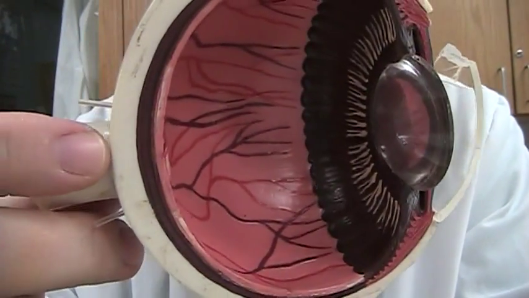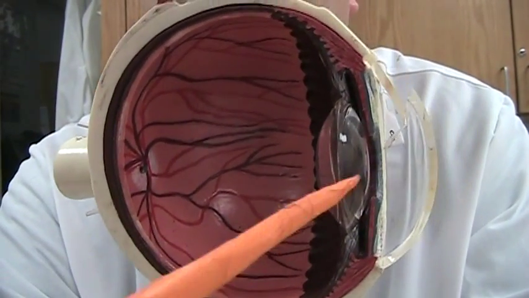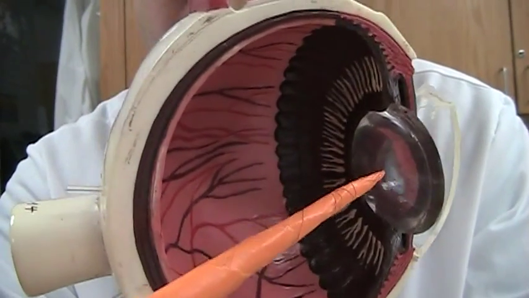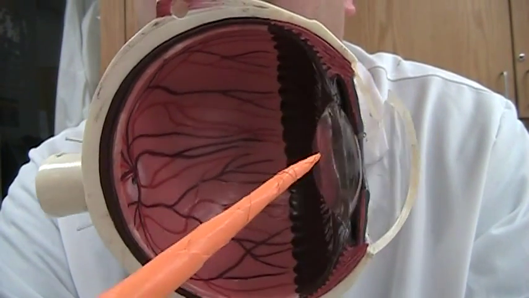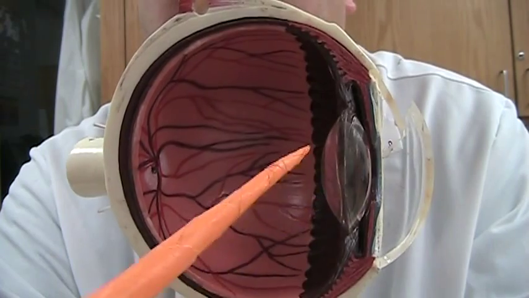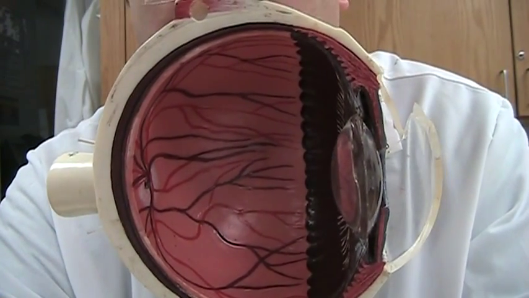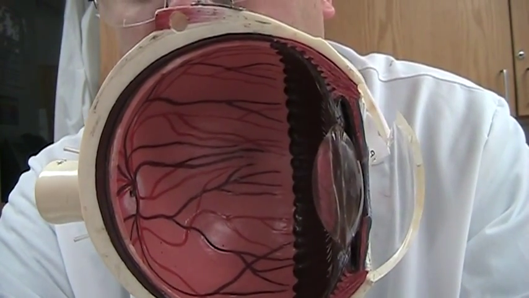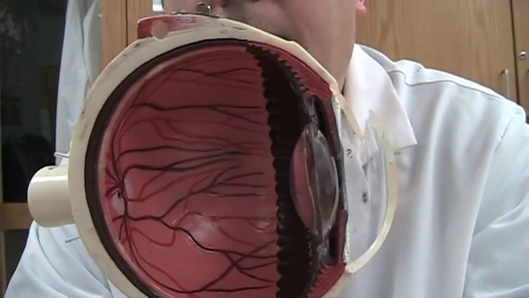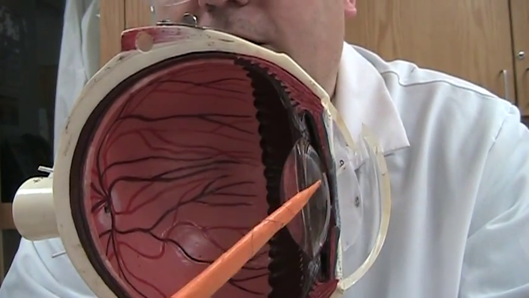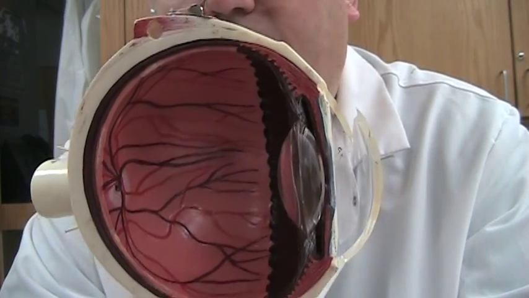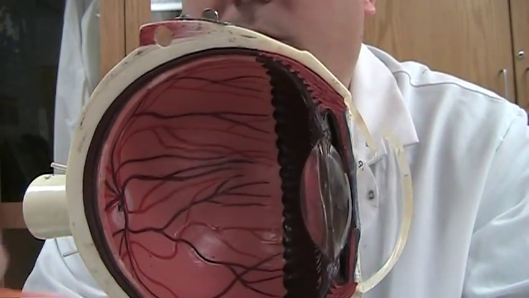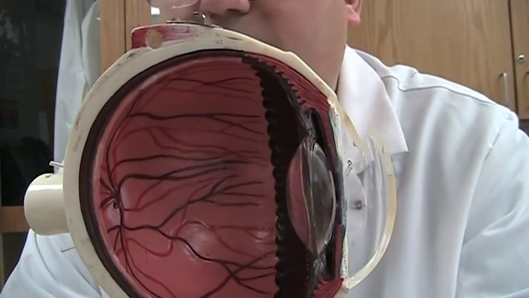Crystalline lens. Crystalline lens is right here, and before 30 years old, this is pretty semi-flexible, but as you hit about 40, it really starts to harden up, and this creates a condition known as presbyopia, because you have a harder and harder time accommodating close objects.